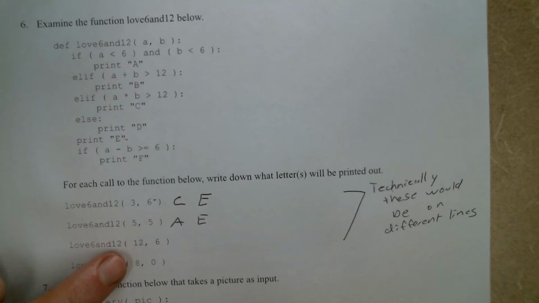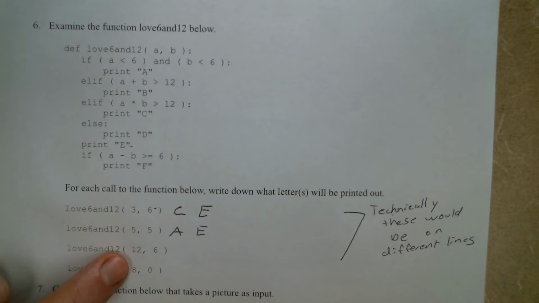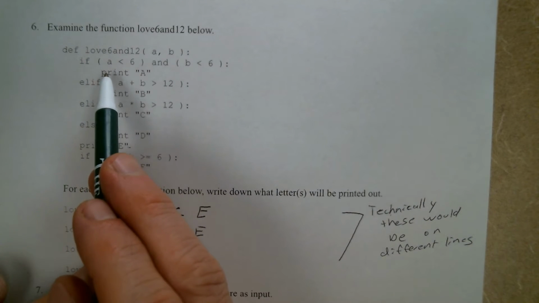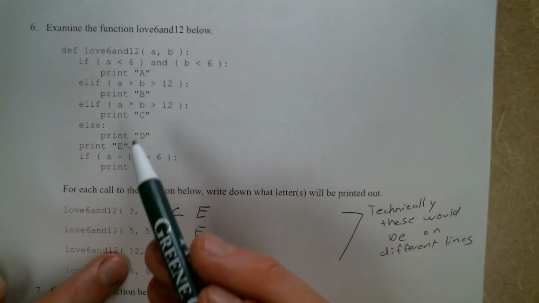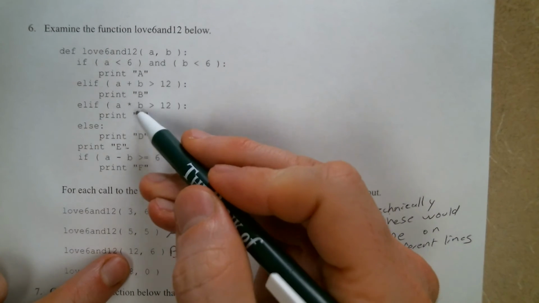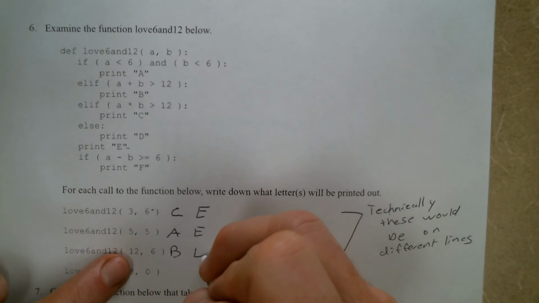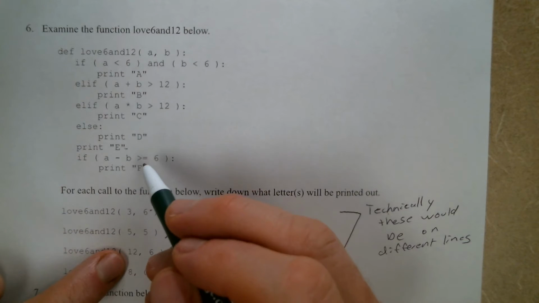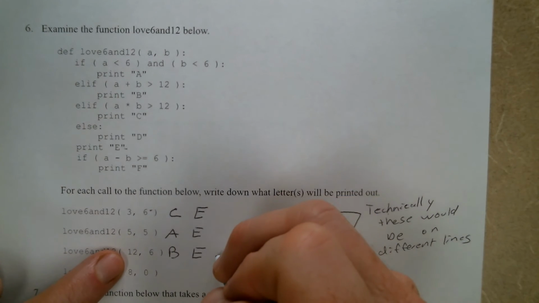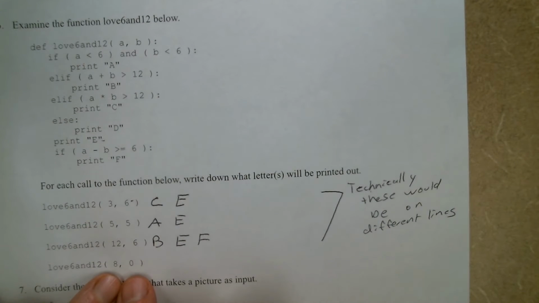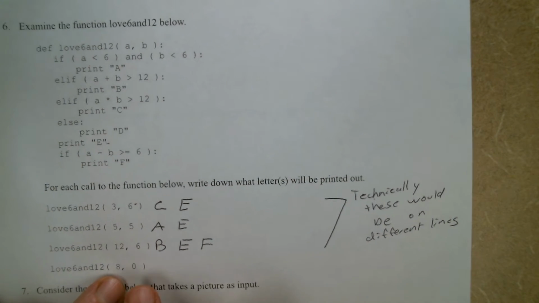Okay. 6 and 12, or 12 and 6. Sorry, the function is called 6 and 12. This time we're passing it 12, 6. So 12 is not less than 6, so it won't be this one. 12 plus 6 is greater than 12, so we'll print out a B, and then these two get skipped. We always print out the E. That's automatic. And this time, 12 minus 6 is greater than or equal to 6, so we would print out the F as well.